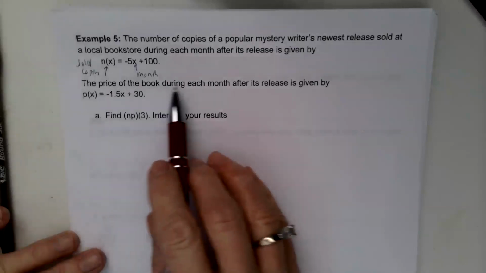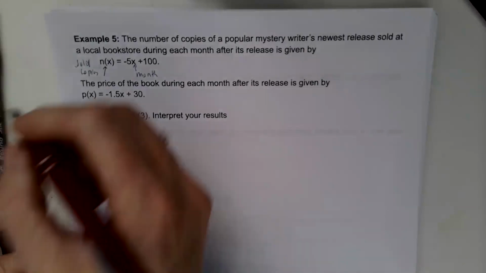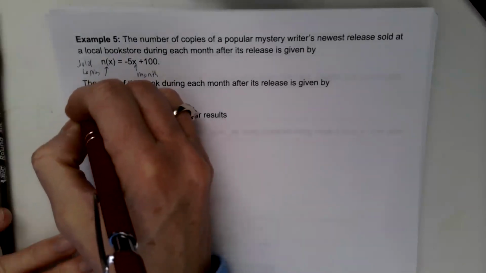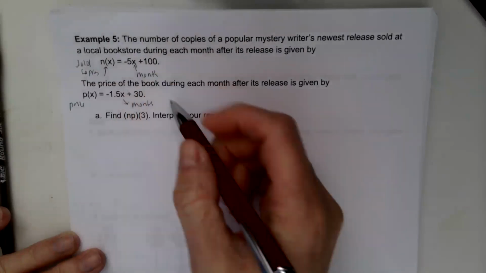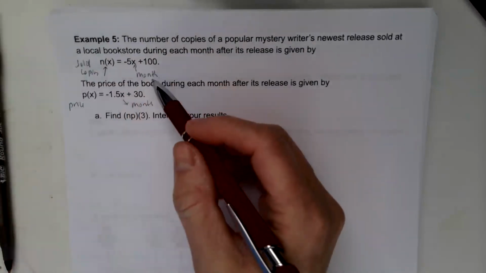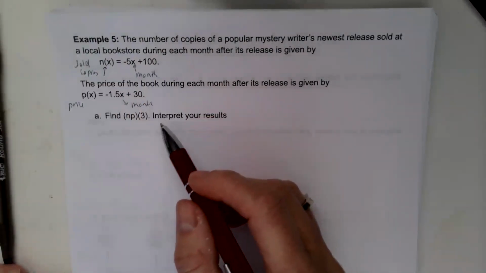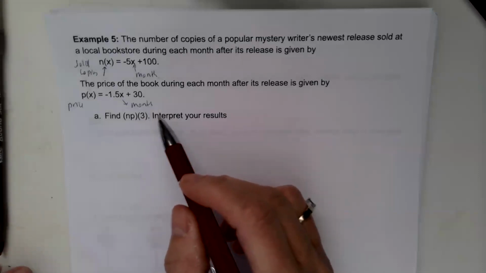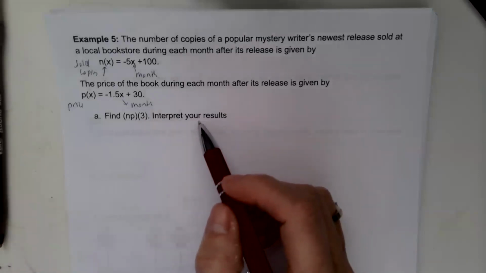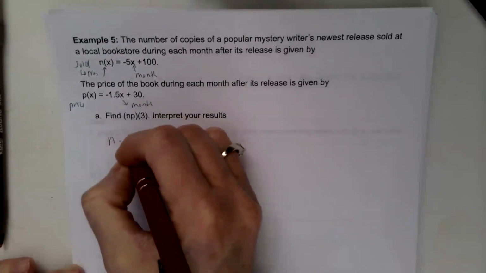The price of the book during each month after its release is given by this. So this is the price, and then x is the month. Notice that they have to have the same input for this composition to work. So it says find n times p and evaluate that at 3 and interpret your results.